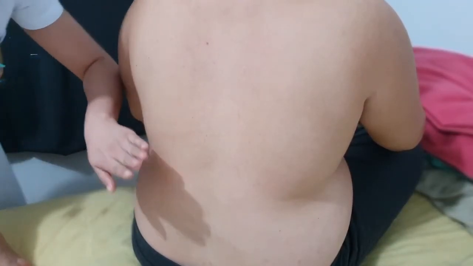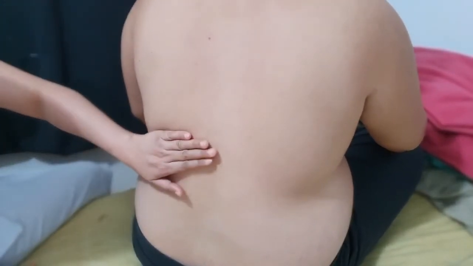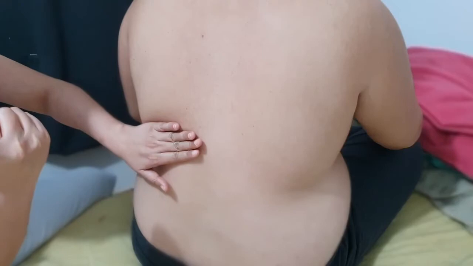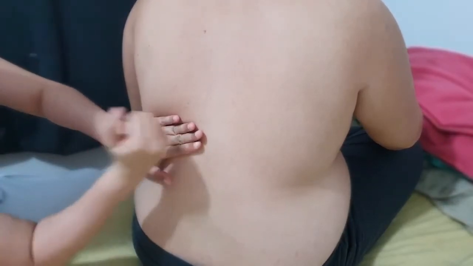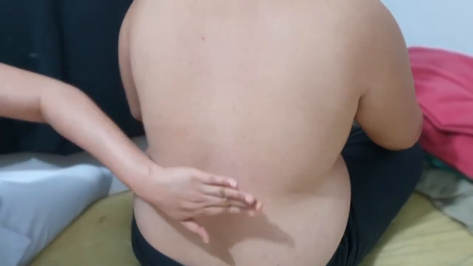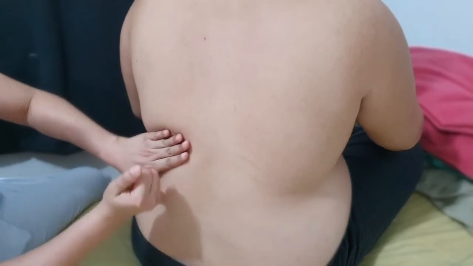Okay, some also use the hand, and I'll also be tapping it using the ulnar surface of my fist, and same on the other side. Okay, that's good.